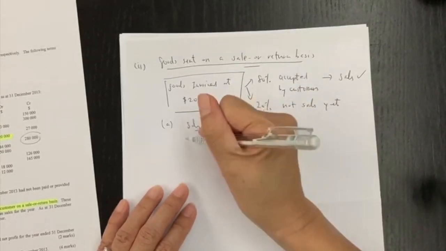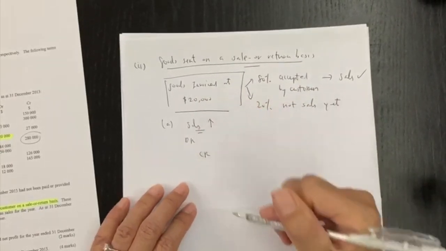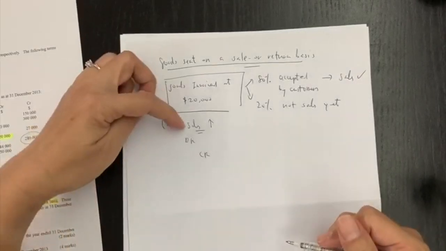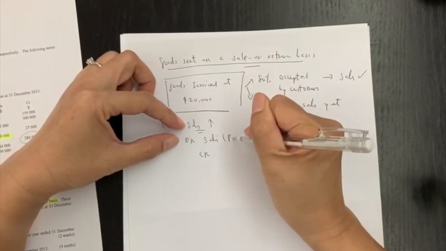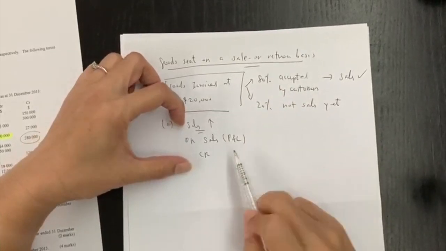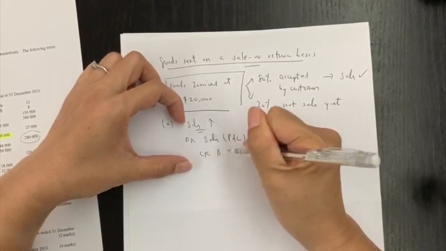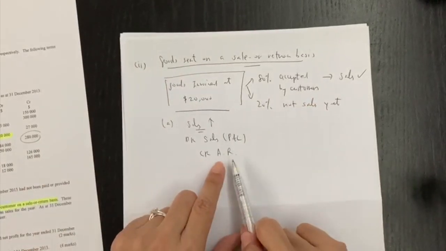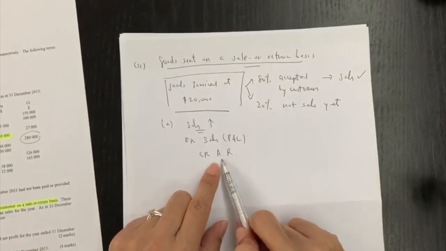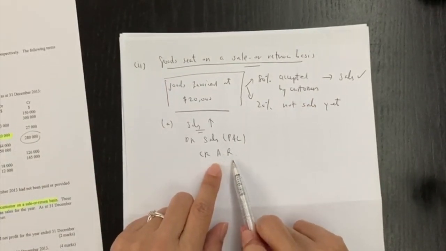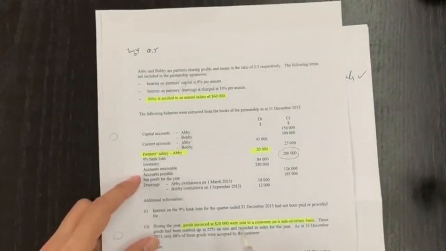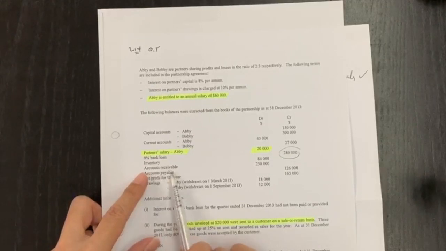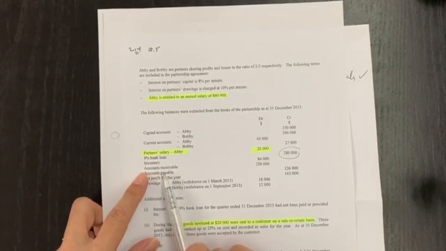Let us do the double entry to correct the mistake. If sales is too large, we have to debit sales, which affects the net profit, and then credit accounts receivable. Don't worry about the names given to you: accounts receivable, trade receivable, and debtors mean the same thing. If the DSE question uses accounts receivable, you just follow accounts receivable.